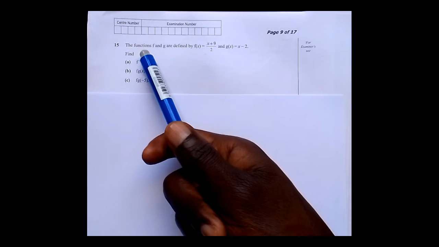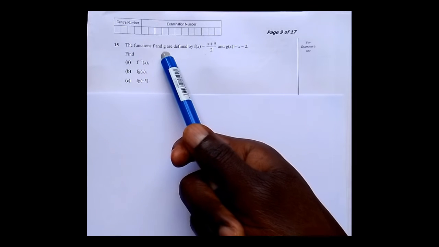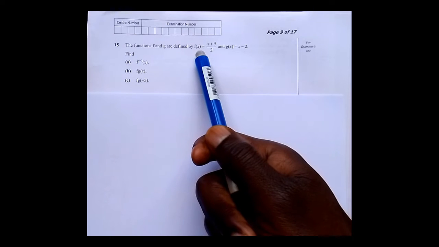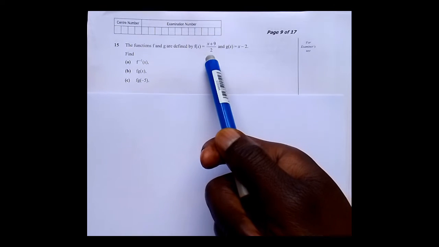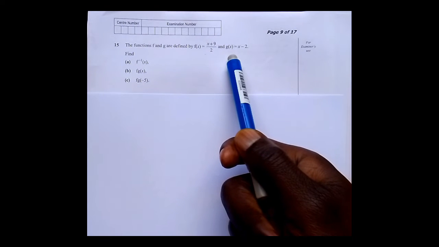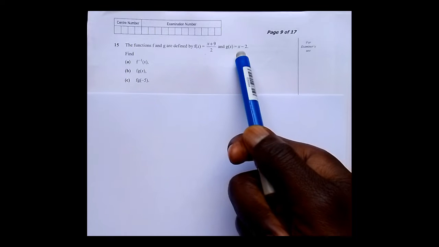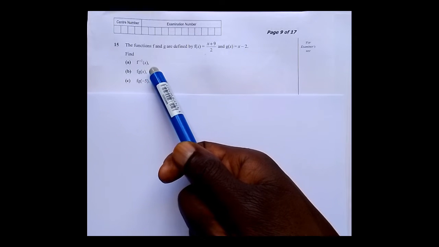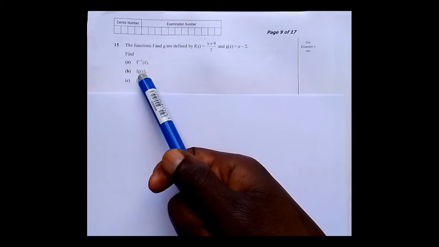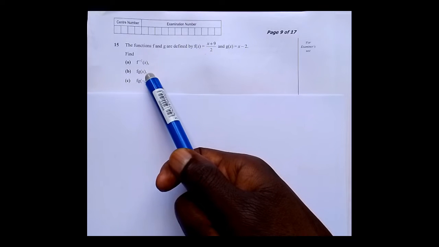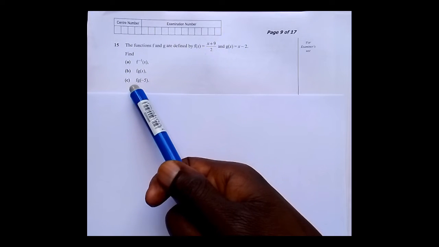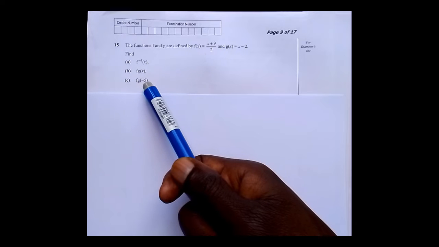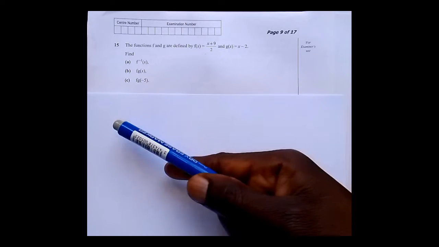It reads, the functions f and g are defined by f of x is equal to (x plus 9) over 2 and g of x is equal to x minus 2. Find f inverse of x, that's part A. Then part B, fg of x. Then C, fg of negative 5.